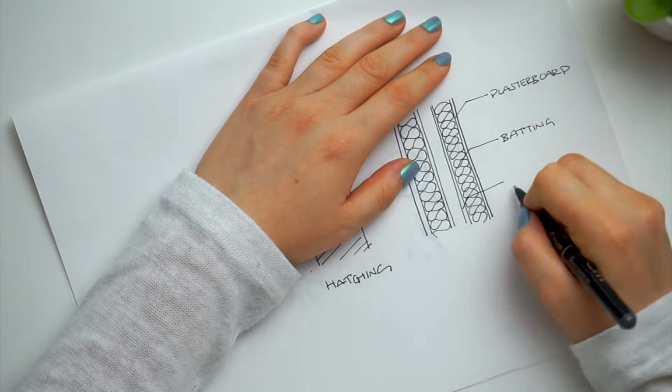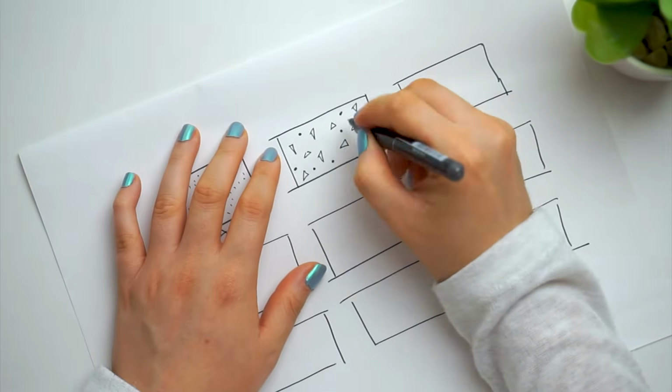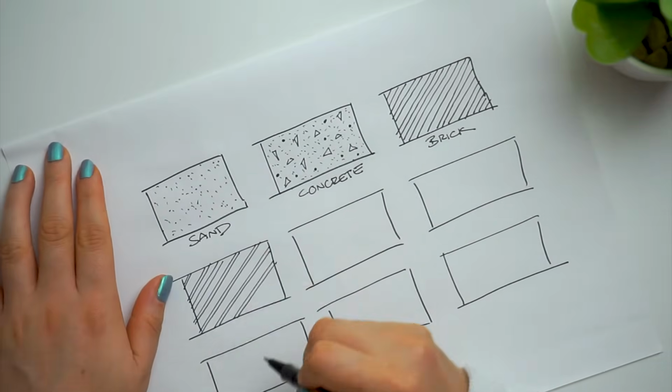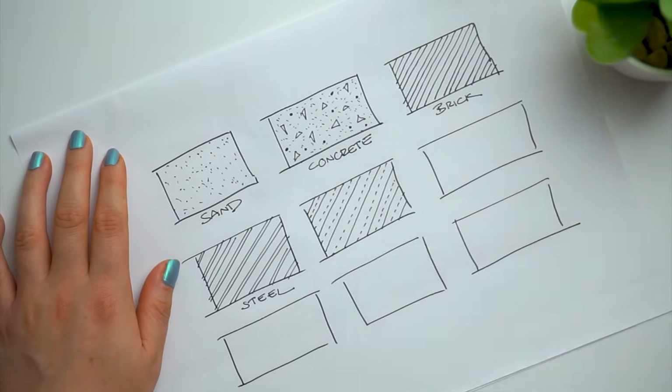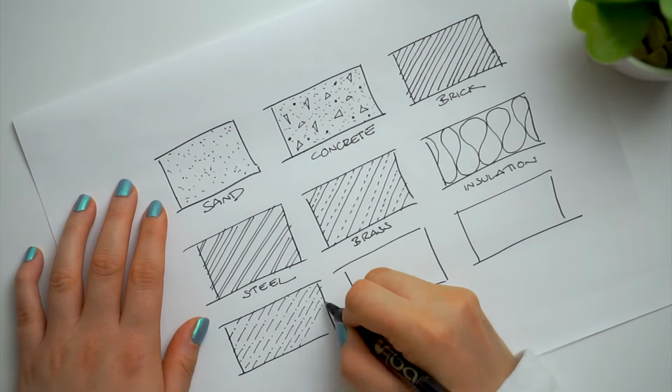If you're confused as to what a texture might look like, honestly there are so many examples online and they never really change. These are just a handful of examples of common building materials in their hatch style. Brick and concrete I have always seen drawn like this, and some of the other ones I've seen variations of, like glass, I've seen drawn in multiple different ways.